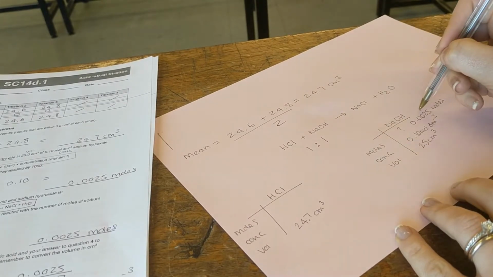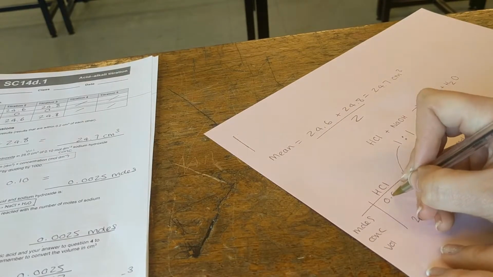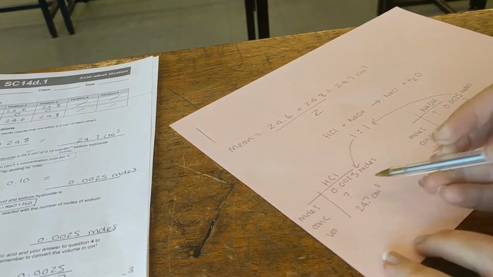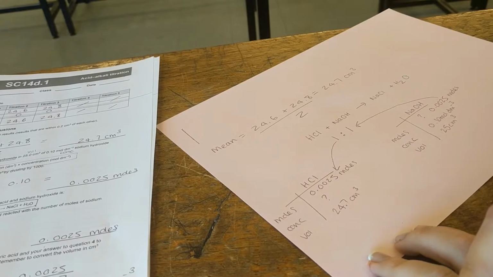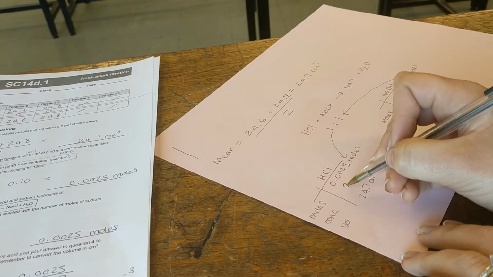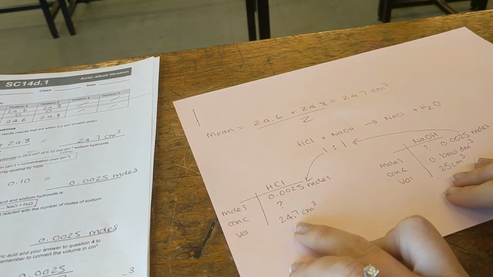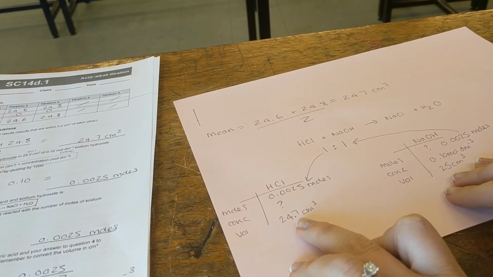From the 1-to-1 relationship, that also shows us that this is 0.0025 moles. This was the big question that we wanted to answer. That was the whole point of doing the titration for an unknown concentration. We've now got 2 pieces of information from there, so we can find out what the concentration is. This way just helps you to set out what it is you already know and what it is you need to find out in using the mole formulas.